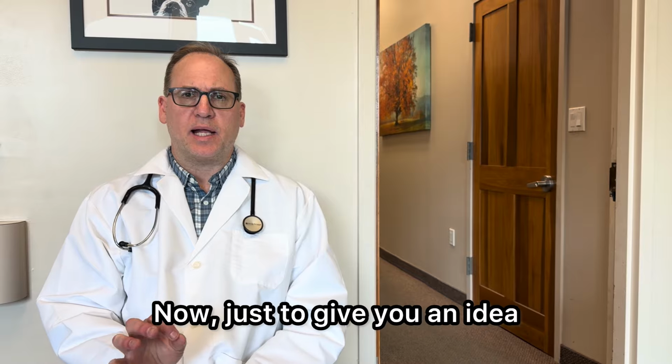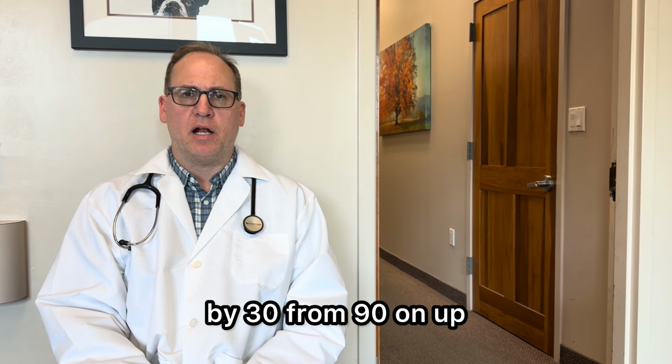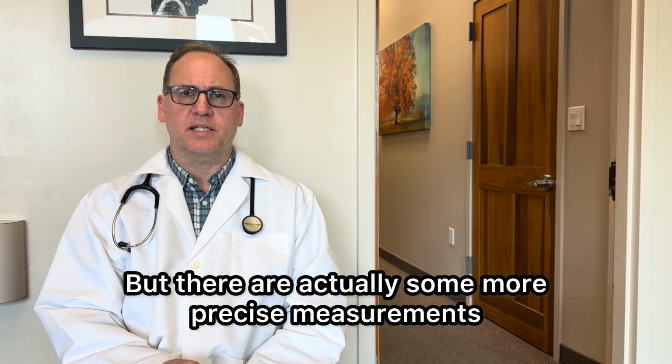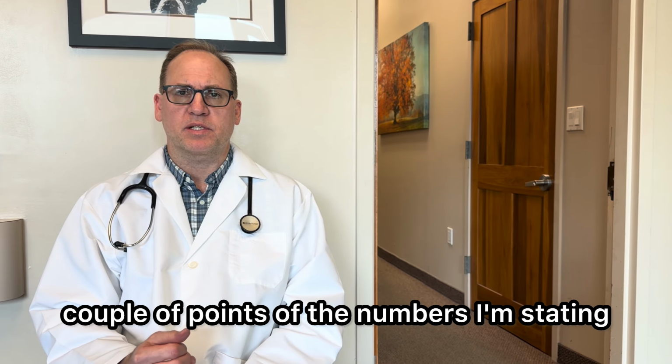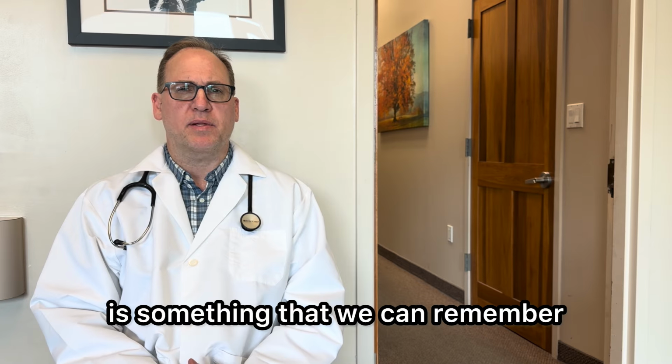Now, just to give you an idea, I like those examples of raising it by 30 from 90 on up, because that roughly correlates to where it is. But there are actually some more precise measurements that will put that number to be within a couple of points of the numbers I'm stating, but I think the 30 milligram increases is something that we can remember.